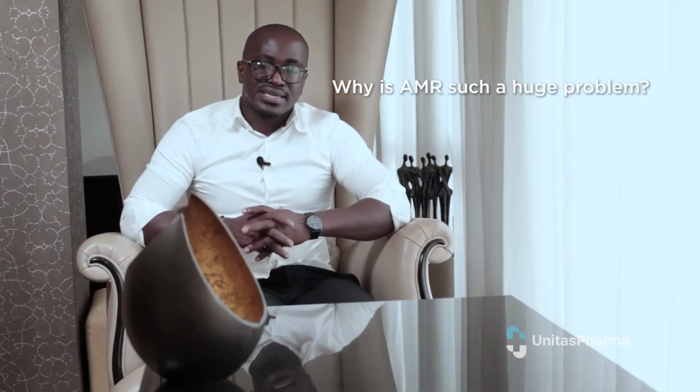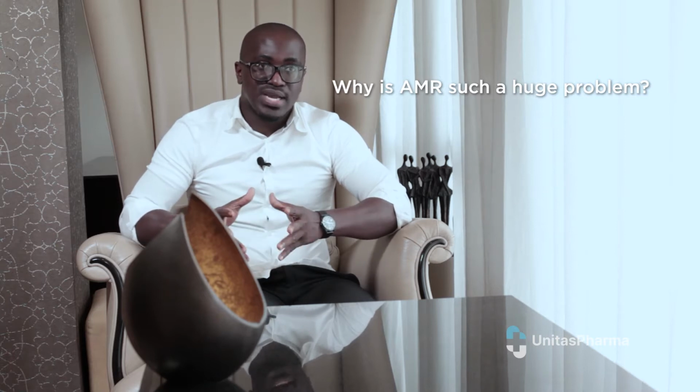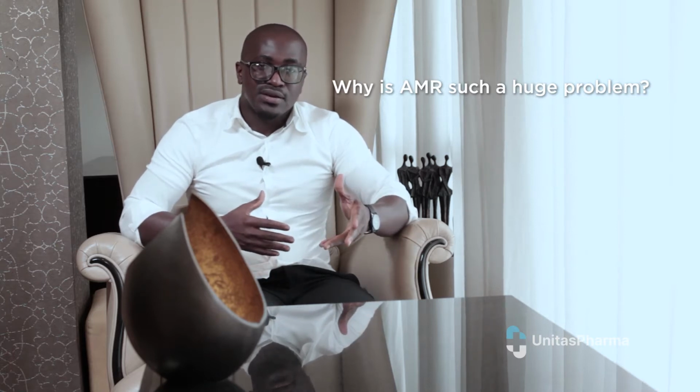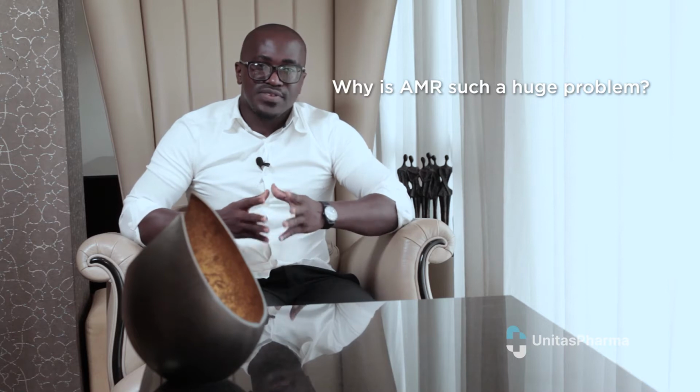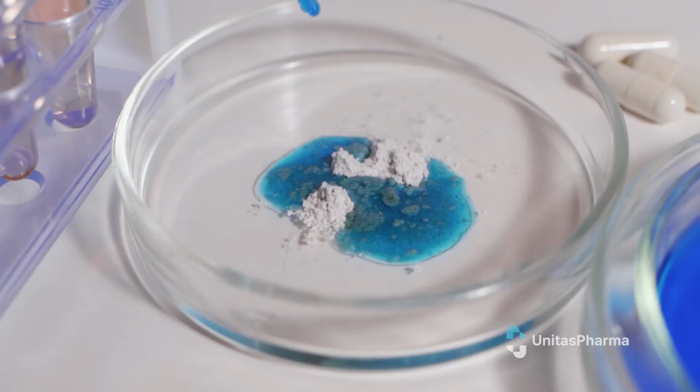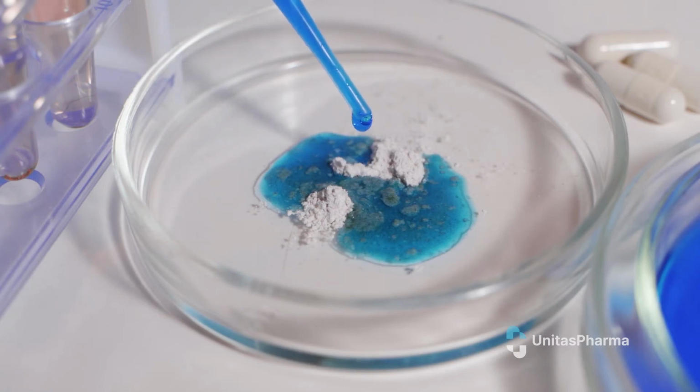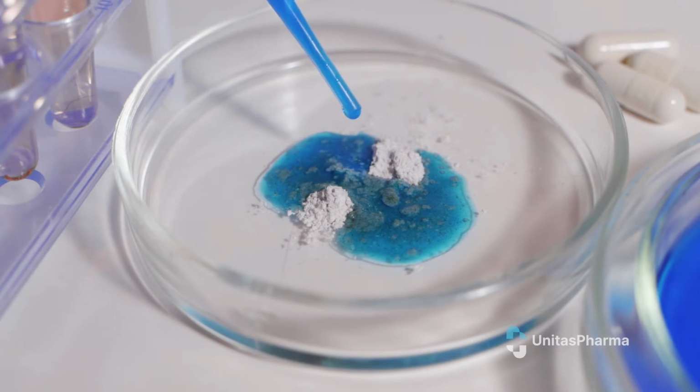Antimicrobial resistance is a huge problem, and this has been identified both locally and globally. For example, almost 700,000 people die of drug-resistant infections according to the World Bank. And they have estimated that in 2050, over 10 million people are going to die from drug-resistant infections. And this is going to be a very huge problem, especially for low and middle-income countries, where Ghana is part of it.